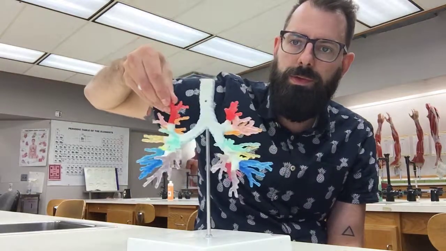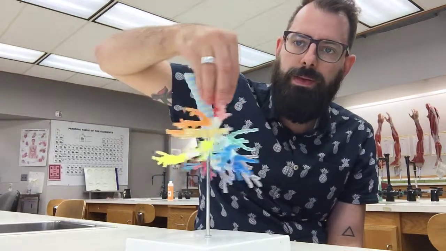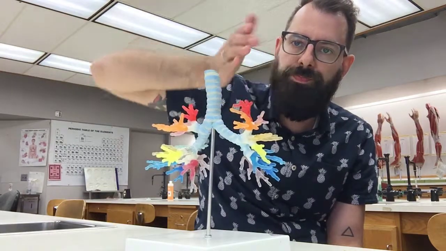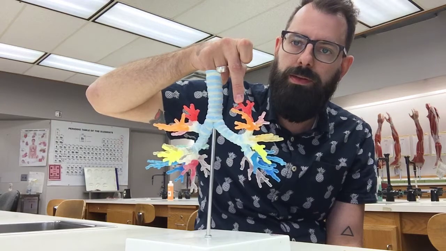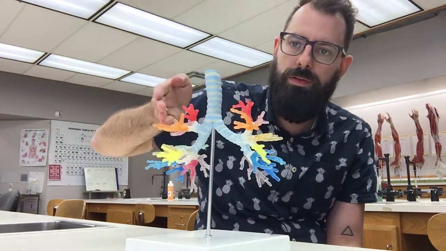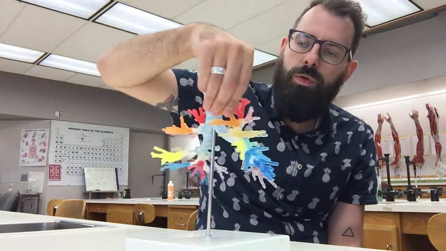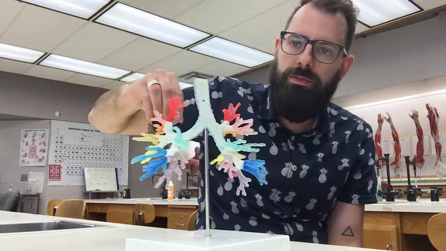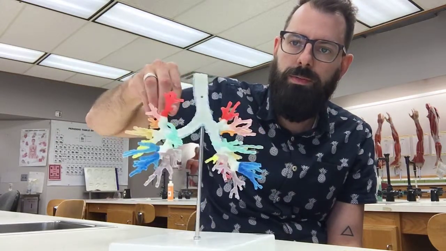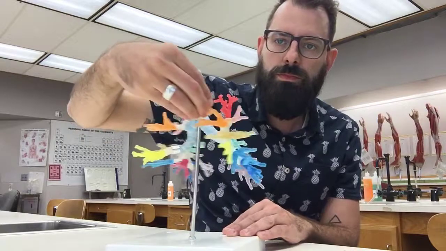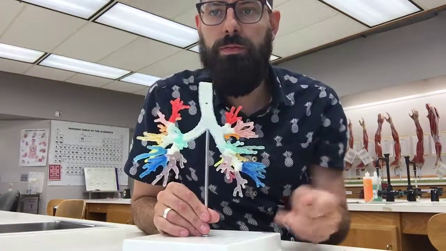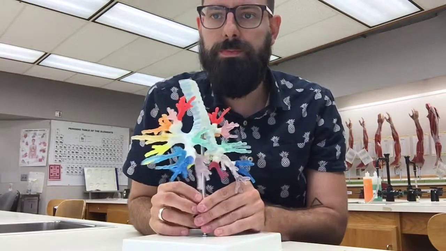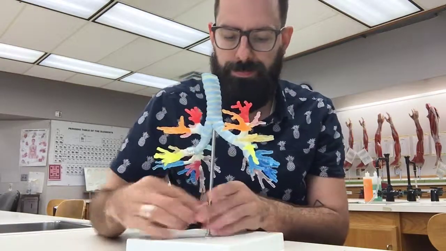Red is apical. Apex means top. This is the apex of the lung. This is the apical segment on the left and the right. Orange is anterior, right? Just like on the right upper lobe. And pink is posterior, just like on the right upper lobe.